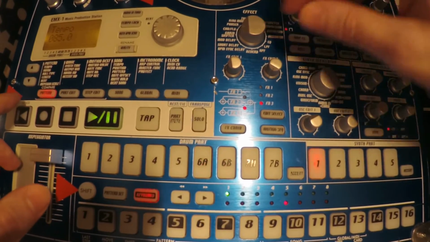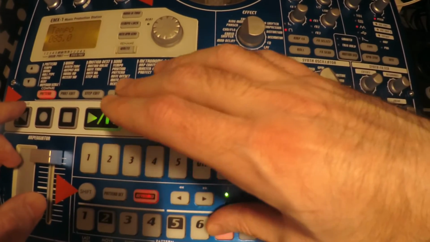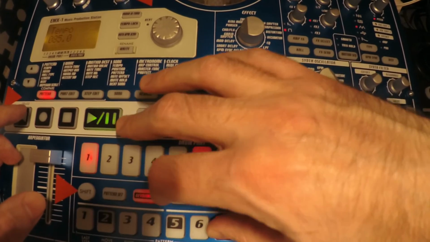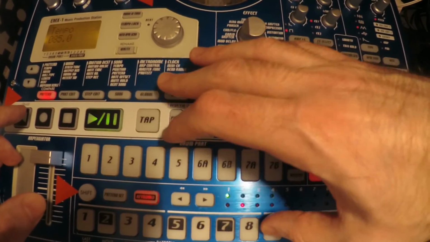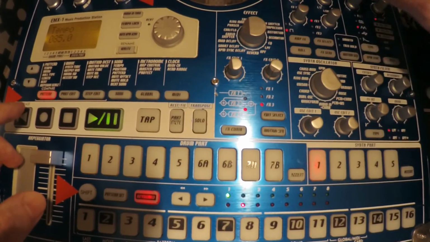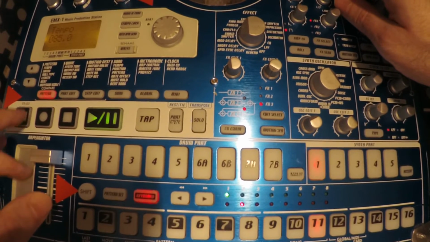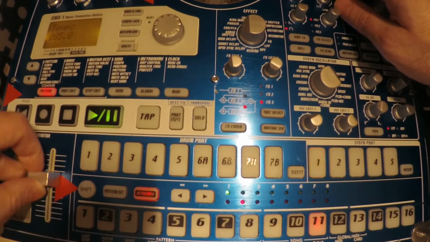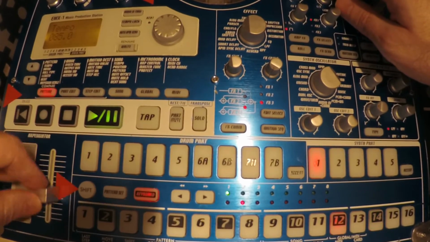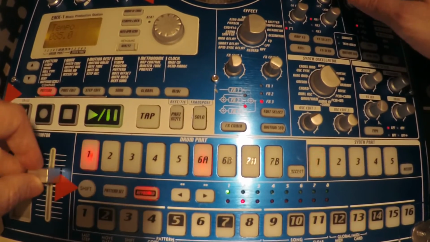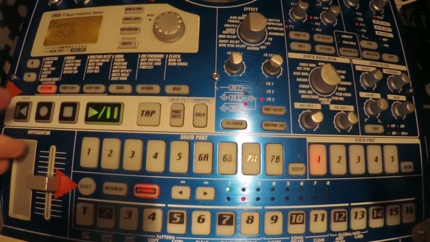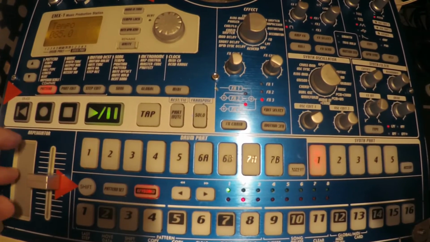It's a bit loud there. I'll go down so it's ready to record notes. In this case, this slider controls the pitch.